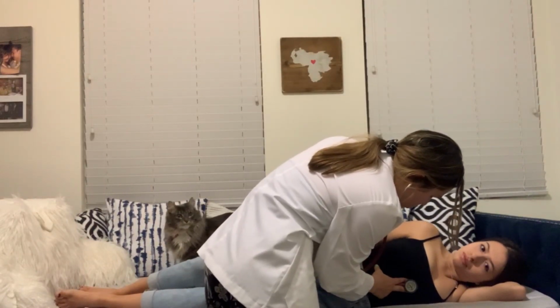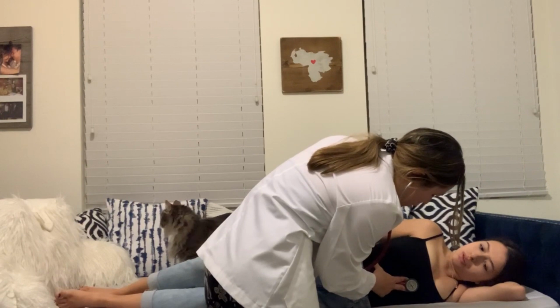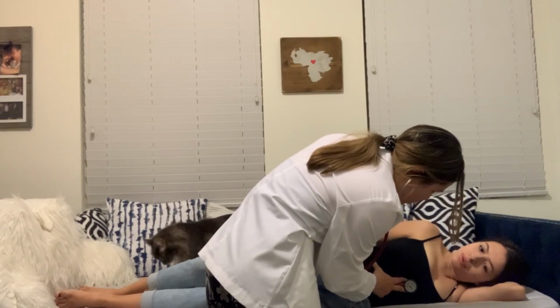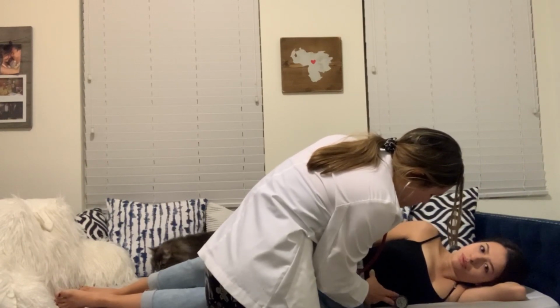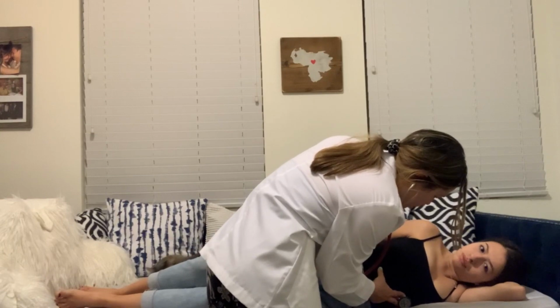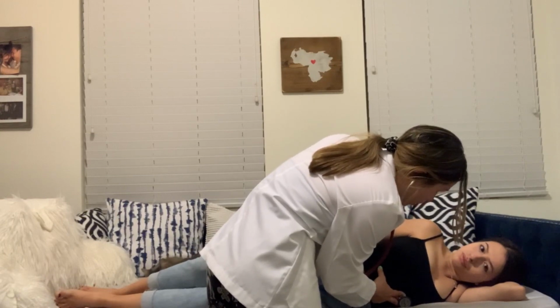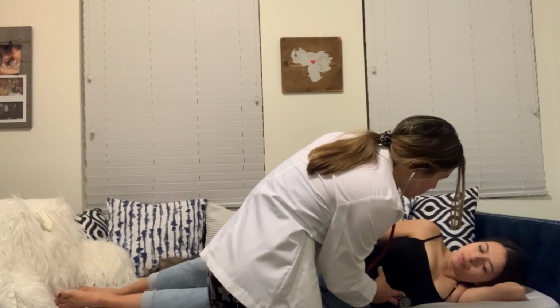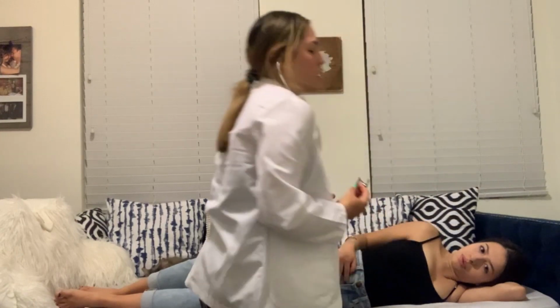So we're going to listen to the tricuspid area with the bell, take a deep breath and then out. And then hold it. And then once again, listening in the mitral area, looking for S3 and S4. In this case, Valeria doesn't have any S3 or S4 sounds present.